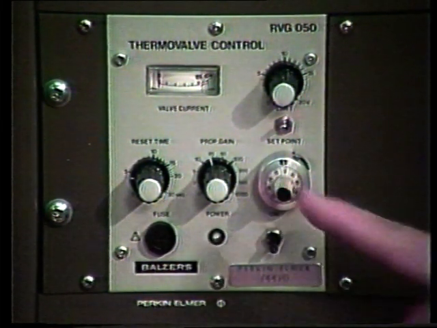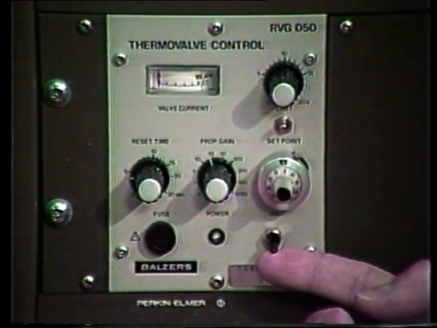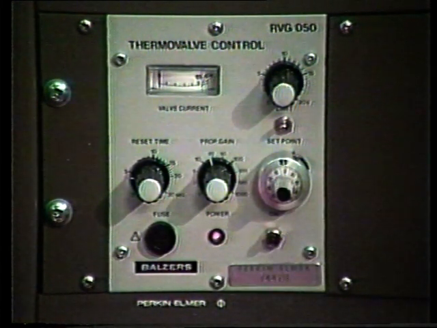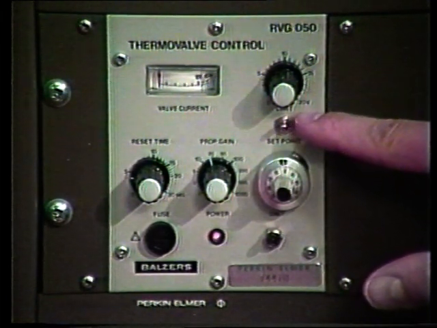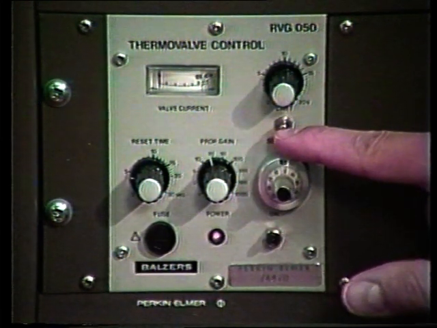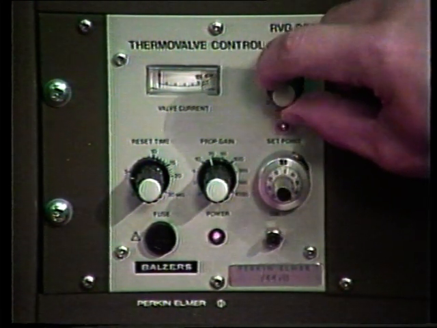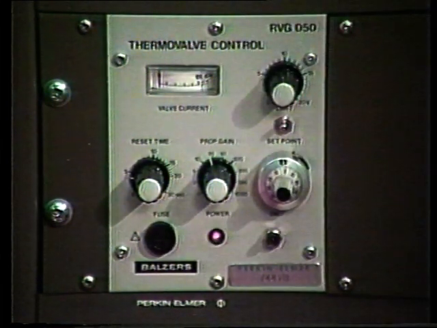At this point, we are ready to turn the thermal valve control main power on. And we also want to make sure that the toggle switch between limit and set point is in the limit position, and that the limit potentiometer is turned completely counterclockwise.